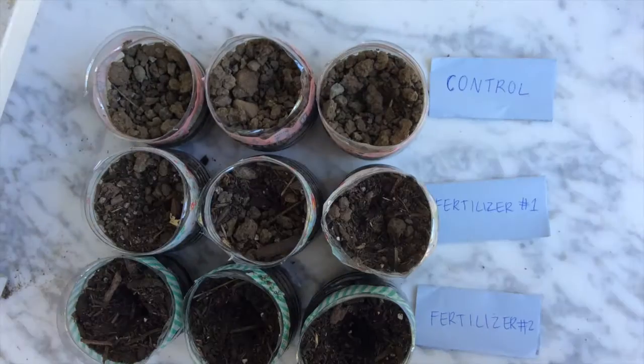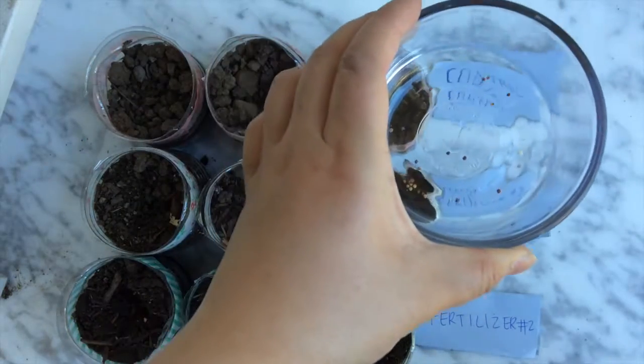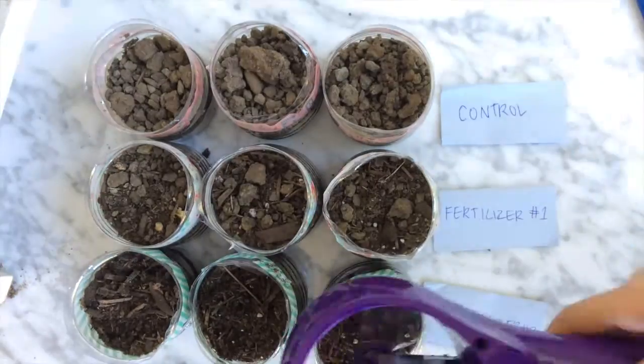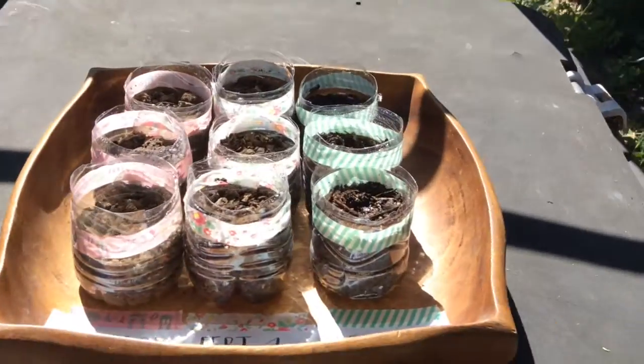Next up, I dug holes and added my seeds, and I used these genetically engineered seeds so that they would grow a little bit faster. Next, I covered the seeds, added water, and set them in the sun to grow.